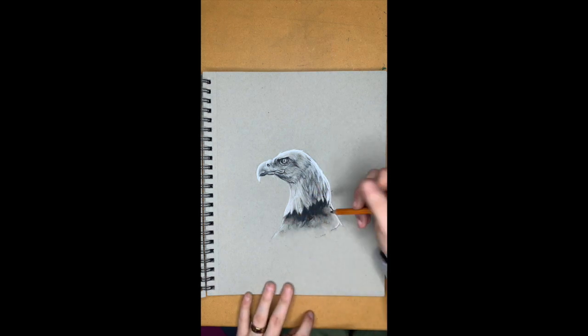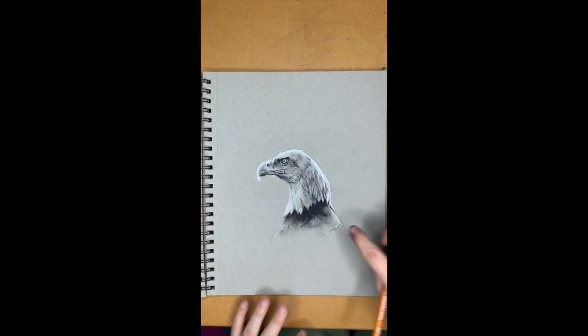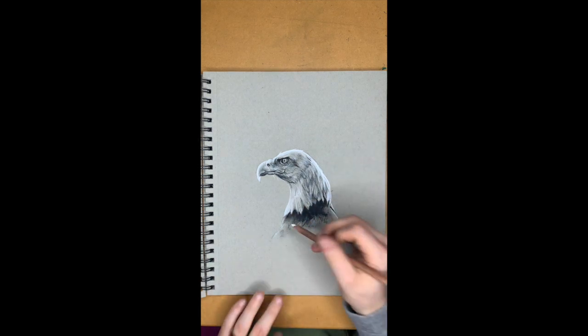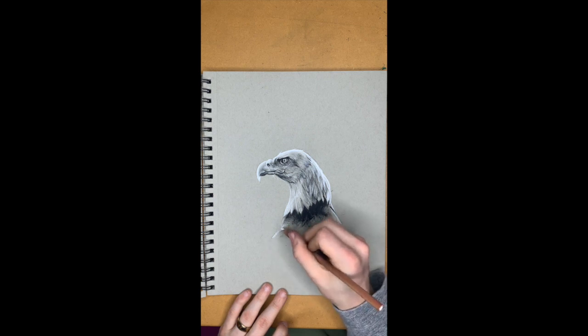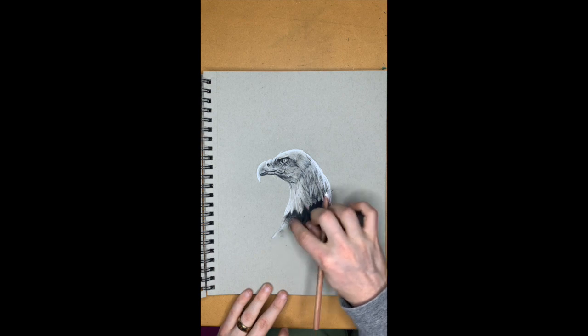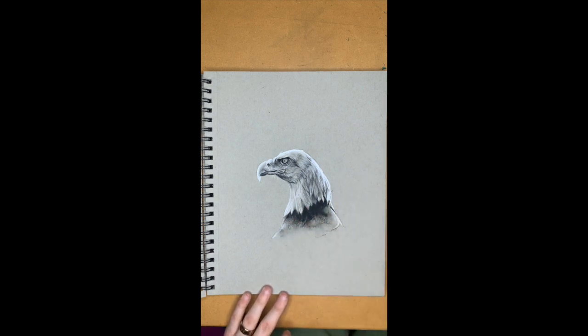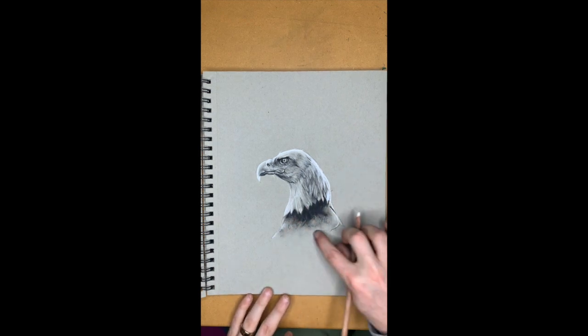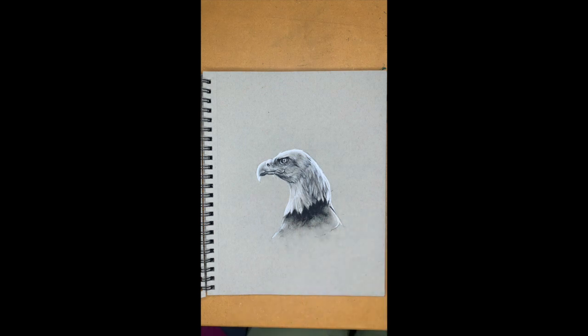Something along those lines. Probably brighten this up just a touch if we wanted to. But looks lovely. Nice.